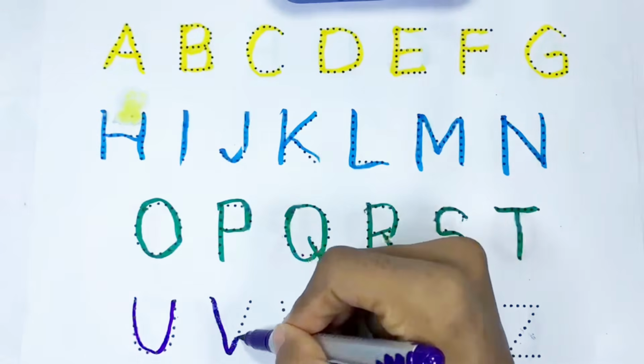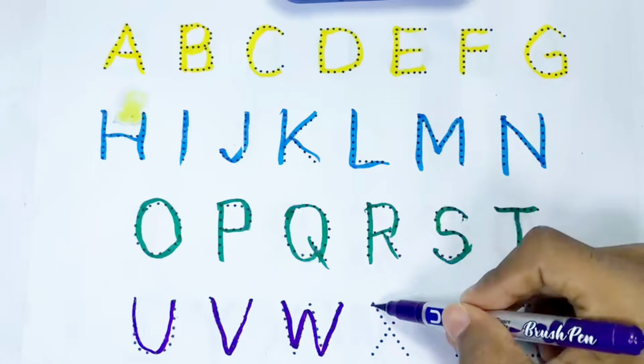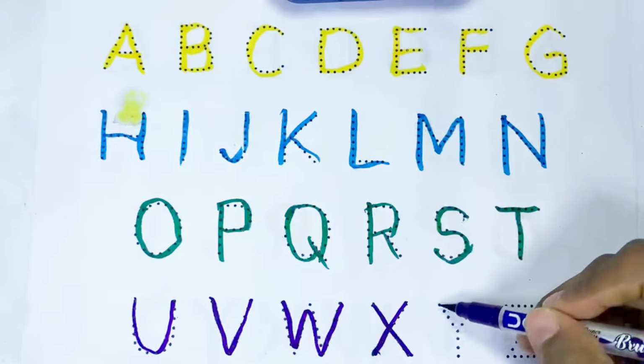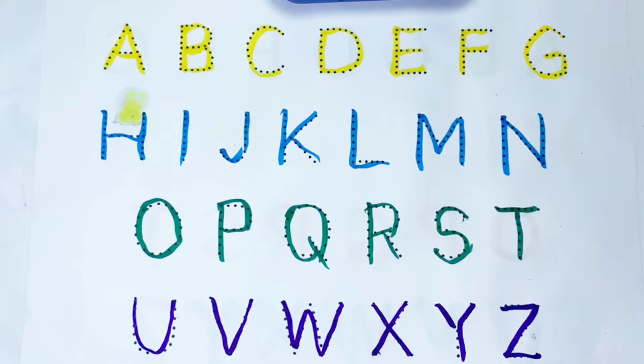U for umbrella. V for van. W for whale. X for xylophone. Y for yak. And Z for zebra.